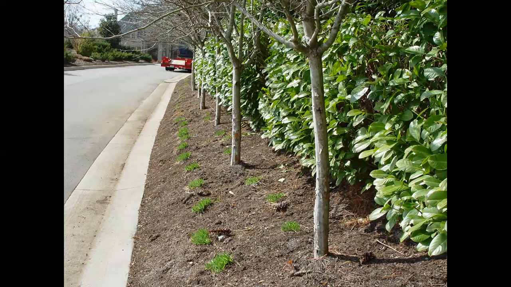Looking at these pictures right here, you can see these trees are planted too deeply because they look like a telephone pole going straight into the ground. We need to see some type of a root flare, which looks like a bell bottom at the base of the tree.